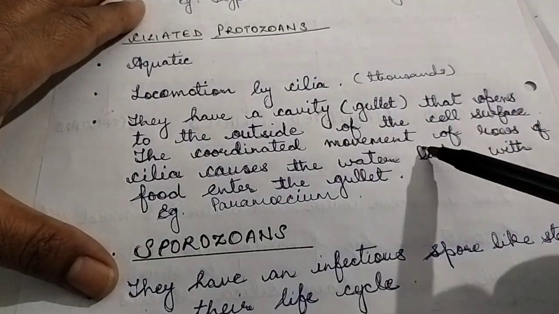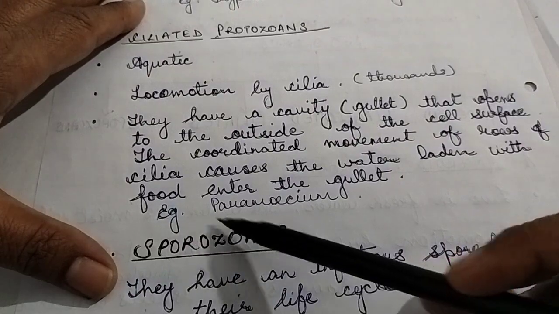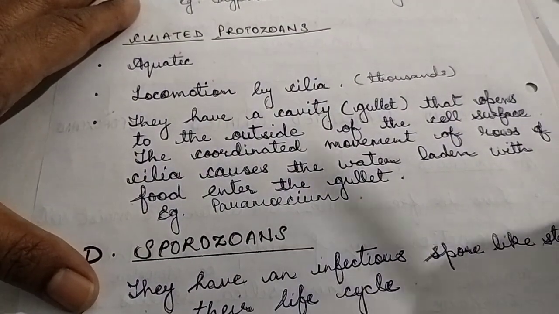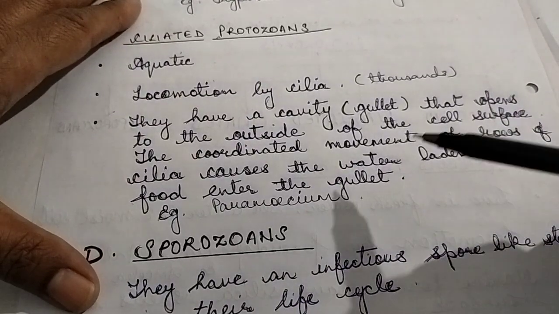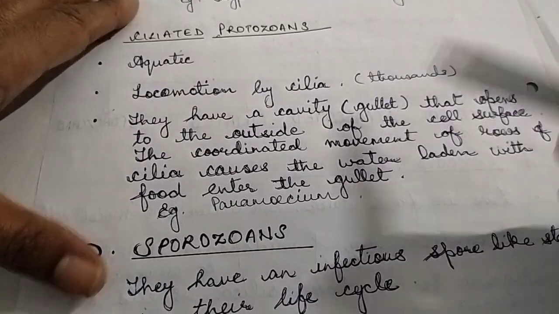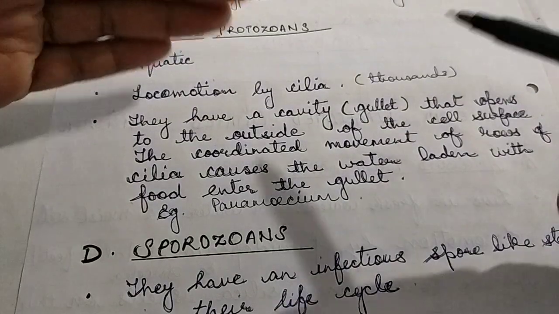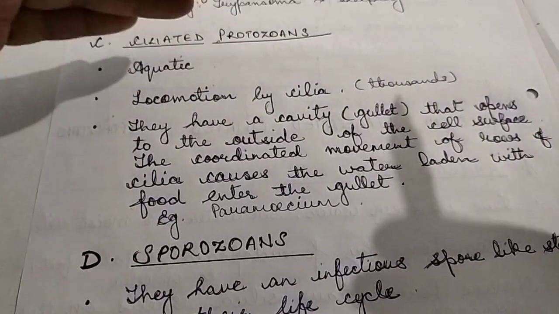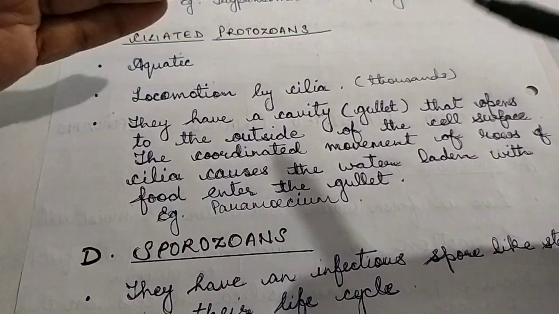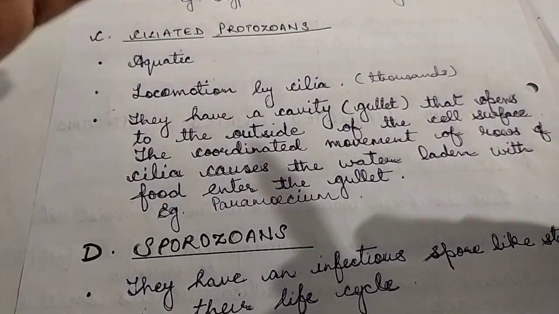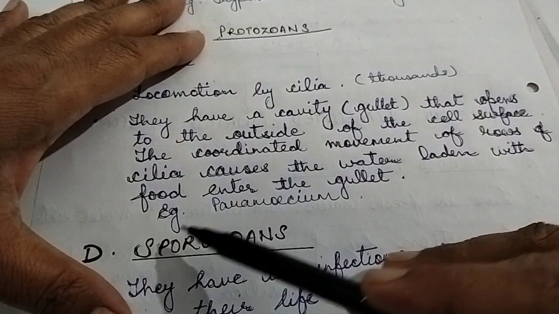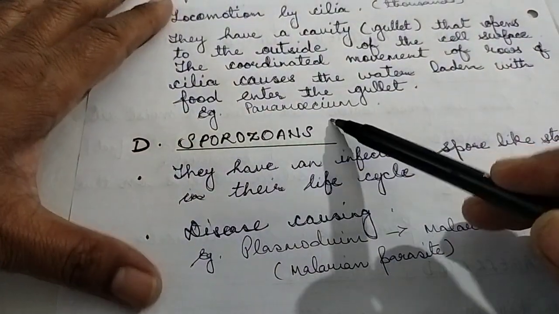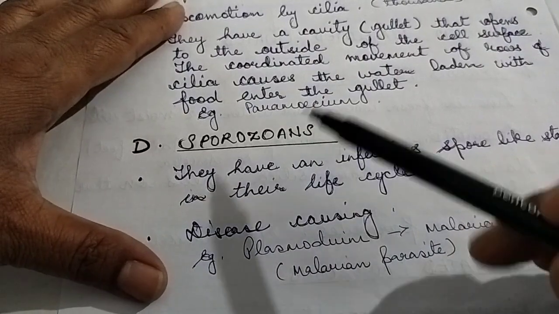And what is it for? The coordinated movement of rows of cilia causes water laden with food to enter the gullet. With the help of the gullet, they take in food embedded in water, by the coordinated movement of cilia. An example of a ciliated protozoan is Paramecium. Paramecium is a ciliated protozoan.